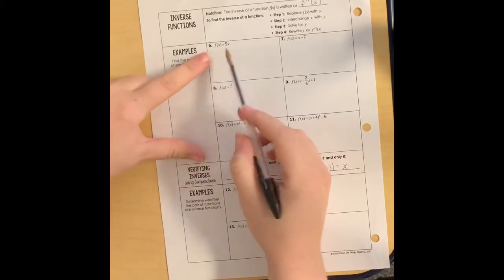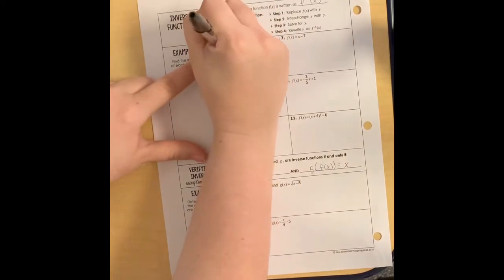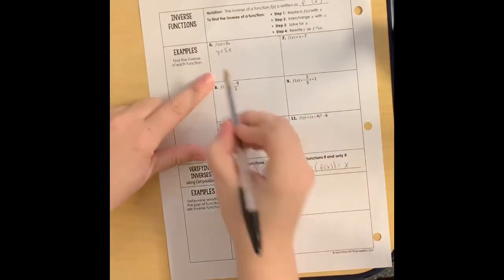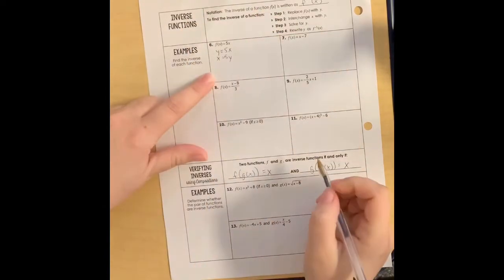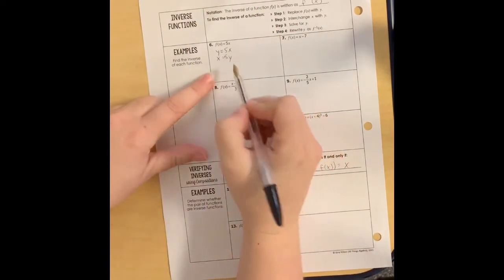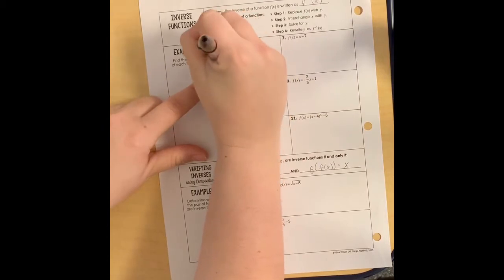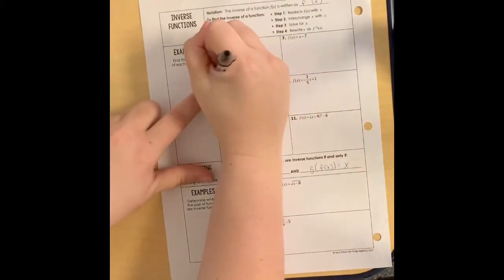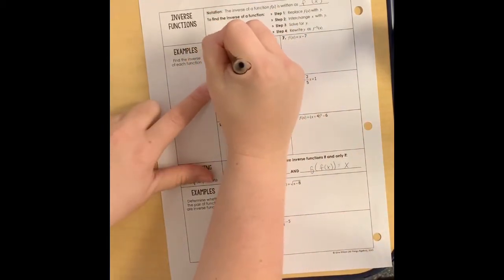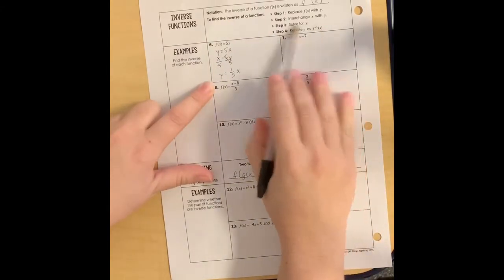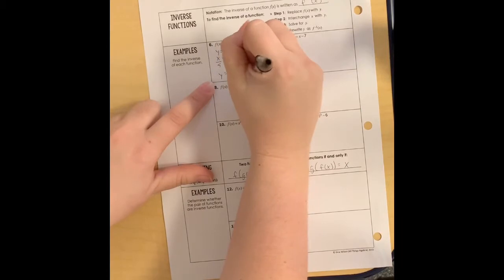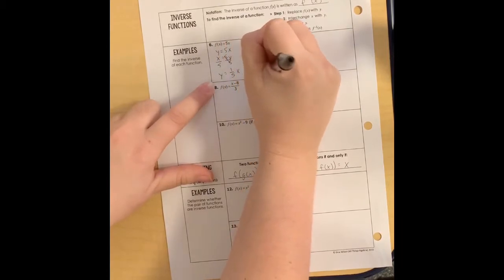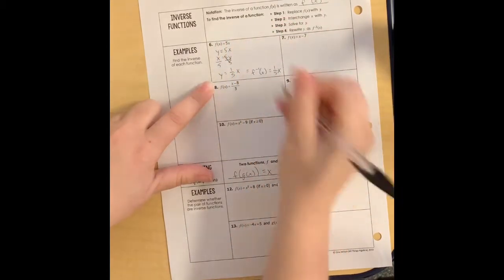Okay, so the first thing you want to do is say y equals 5x. Now we're going to switch these two. So x equals 5y. Now we're solving for y. To do that, we divide both sides by 5. So we have y equals 1/5 x. The final thing is replace this with the inverse part. So f to the power of -1 of x equals 1/5 x. And that's your answer.